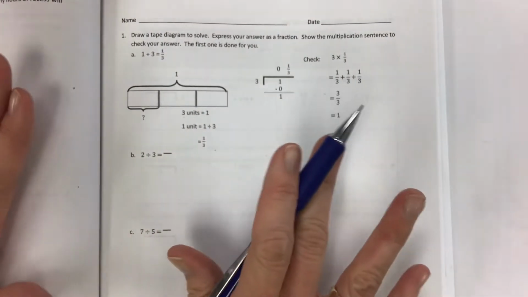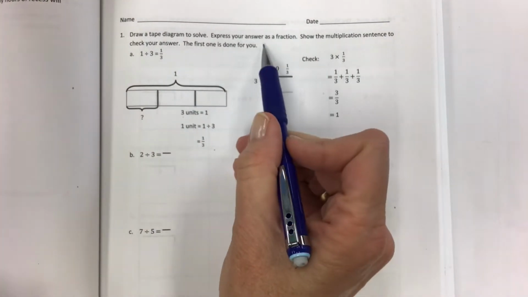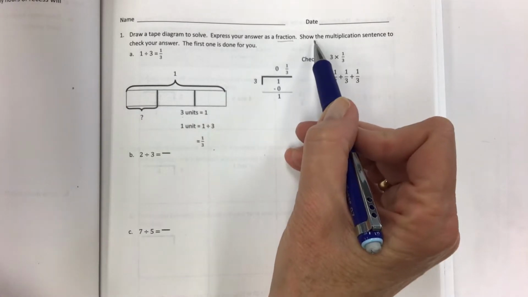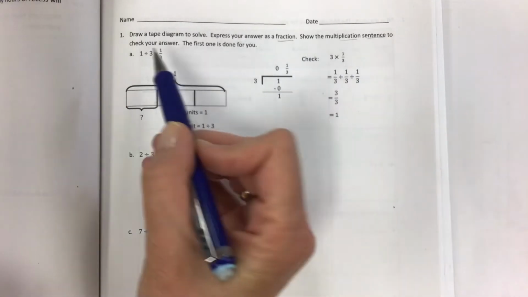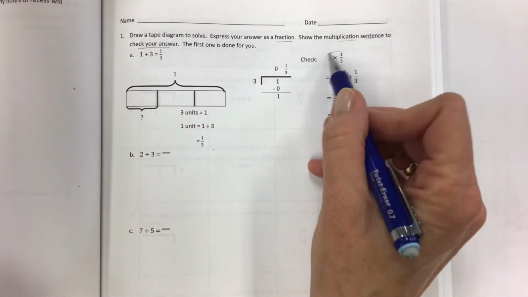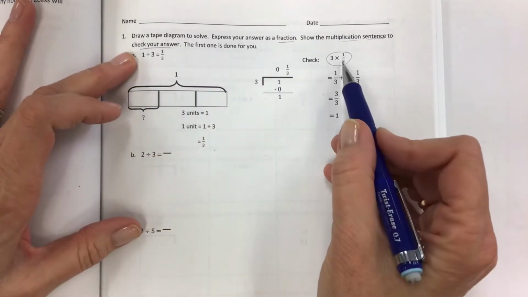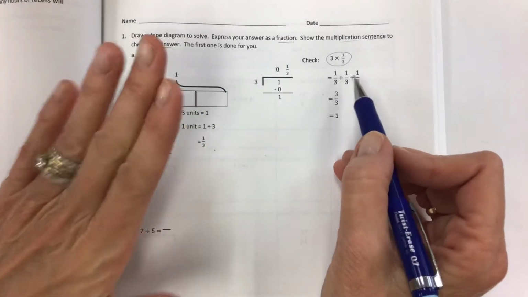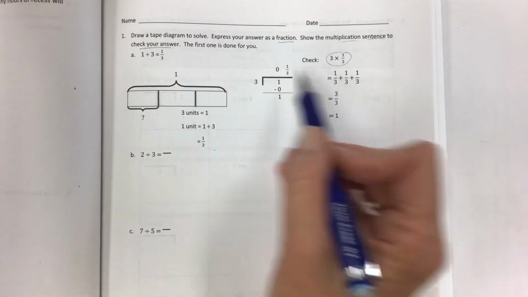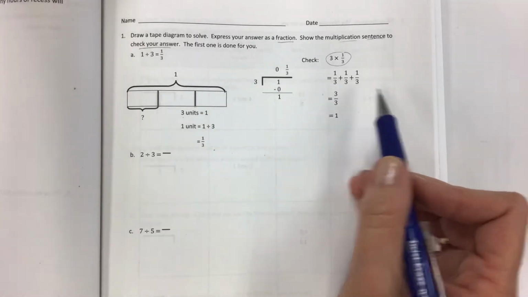So open up your books, page 143. And lesson 4 problem set. Here we go. 3 fun-filled pages of activities. Got to get this done in 30 minutes so we can do it. Draw a tape diagram to solve. Express your answer as a fraction. Show the multiplication sentence to check your answer, which is this, but then you can't actually solve it by multiplying yet, but you can do repeated addition, and everything is done for you here.